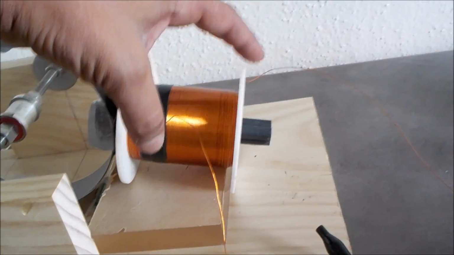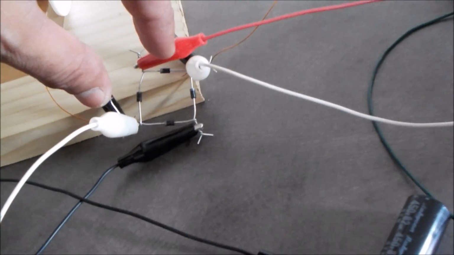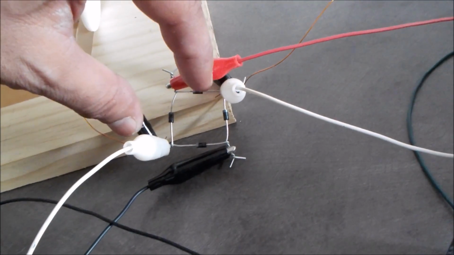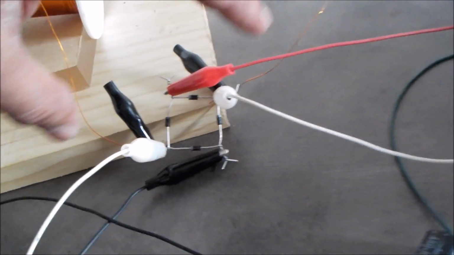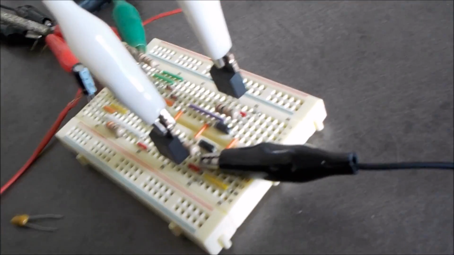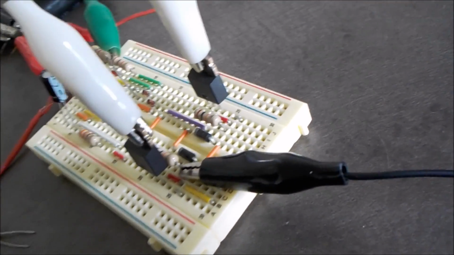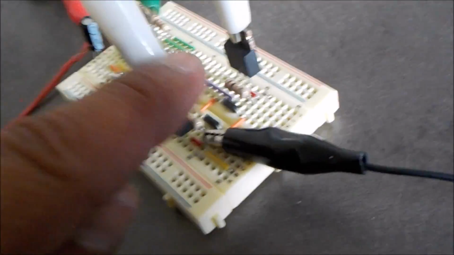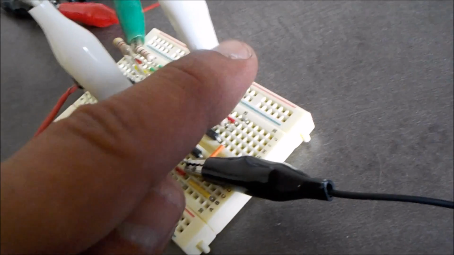We got a coil. Each side of the coil is going to the AC side of this full wave bridge rectifier, and also each side of that coil is going to our collectors or gates or whatever. I don't try to remember these different component parts, but if they're transistors, it goes to the collectors.